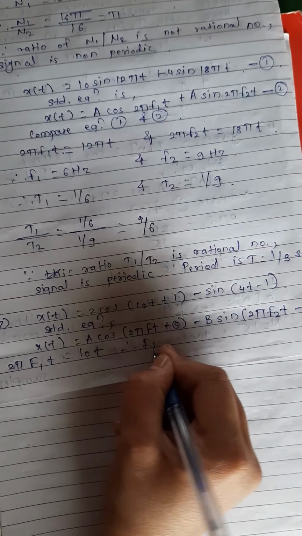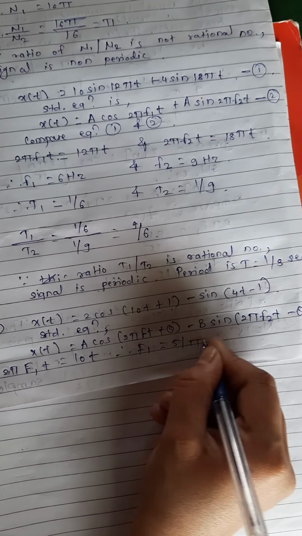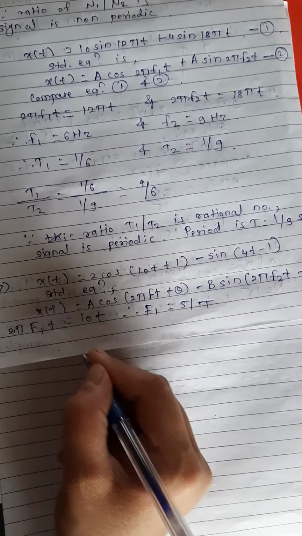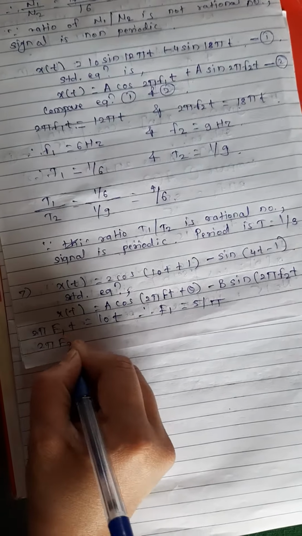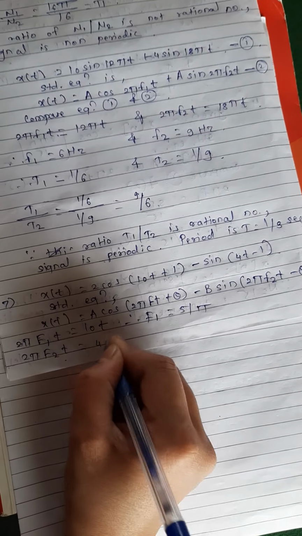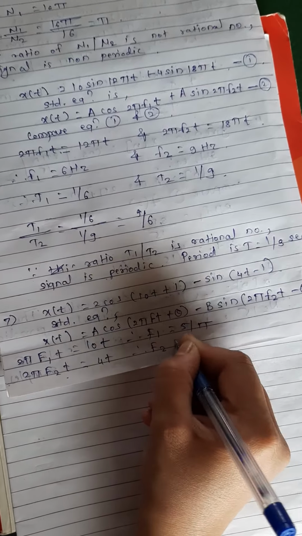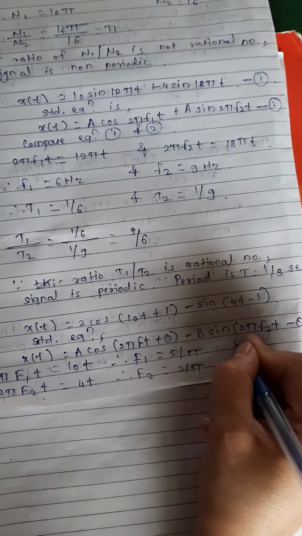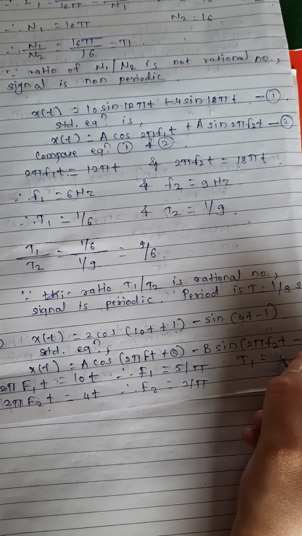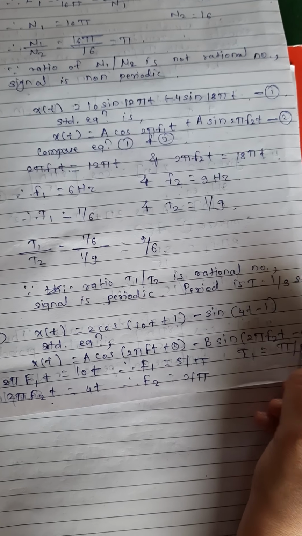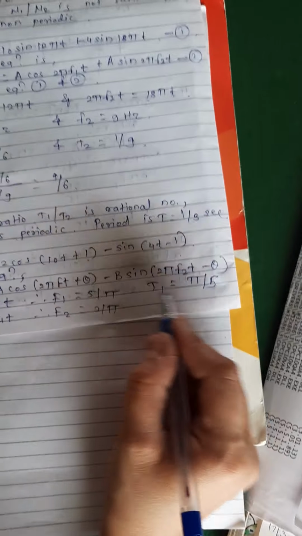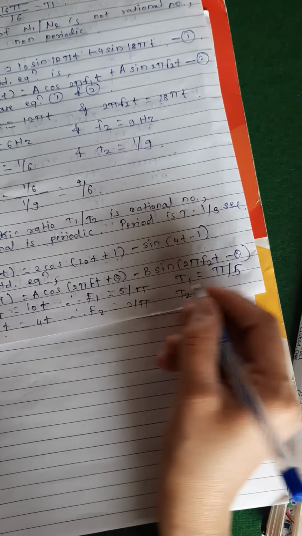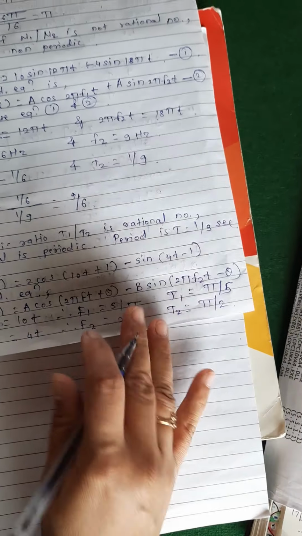So f1 is equal to 5 by pi. Similarly, 2 pi f2 t is equal to 4t. So f2 is equal to 2 by pi. t1 is equal to 1 by f1, so pi by 5, and t2 is equal to 1 by f2, so it is pi by 2.